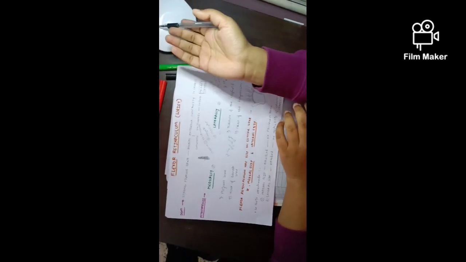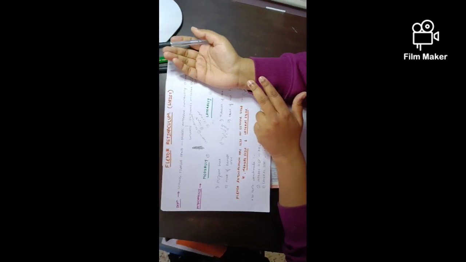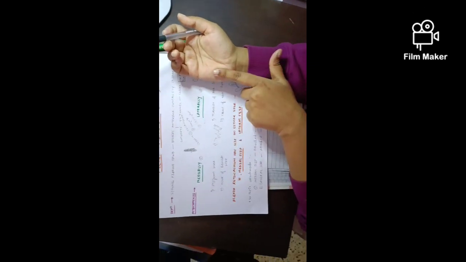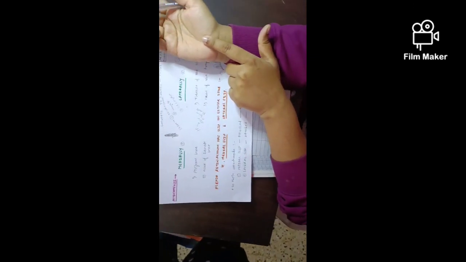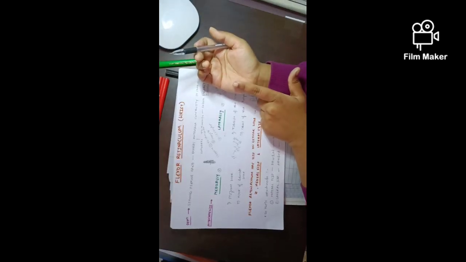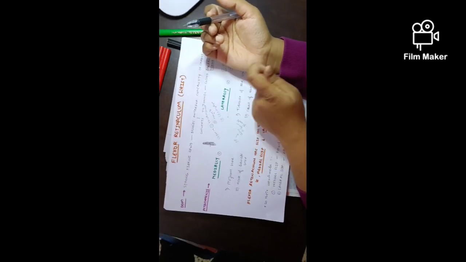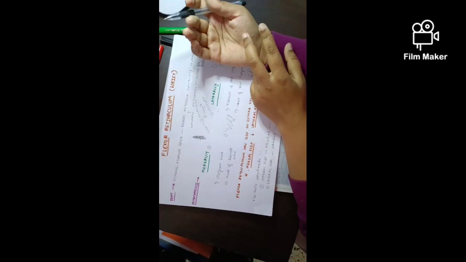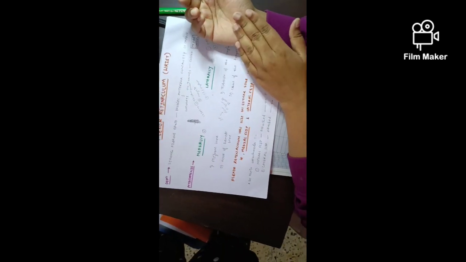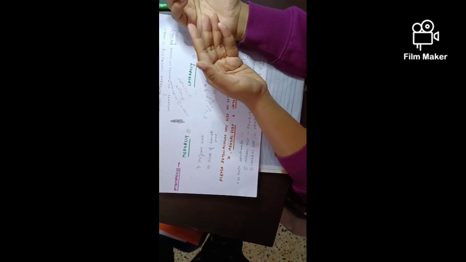Concavity, I have already told you that anteriorly there is a concavity of the carpal bones. There are 8 carpal bones. So the fibrous band is bridging the anterior concavity of the carpal bones and converts it into a tunnel. This tunnel is called the carpal tunnel.